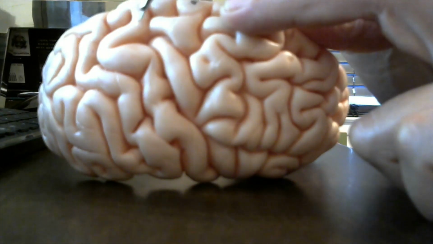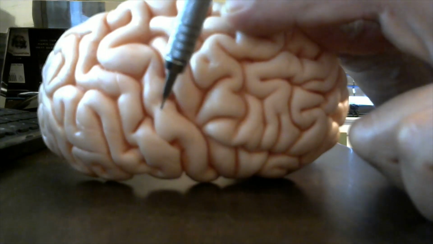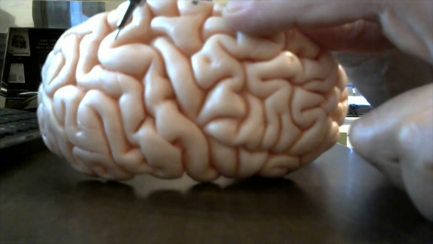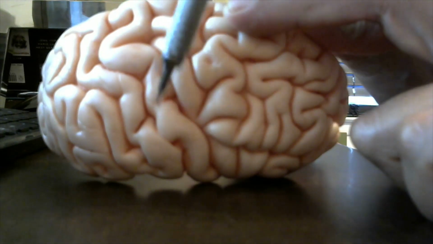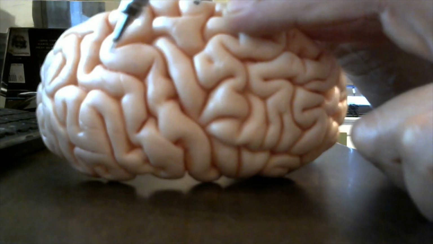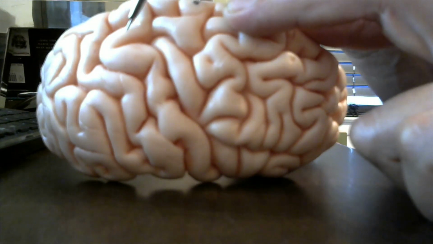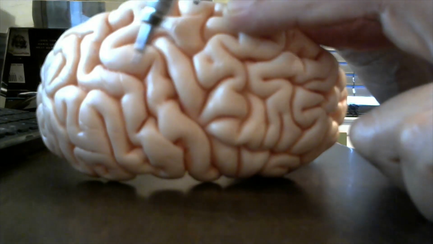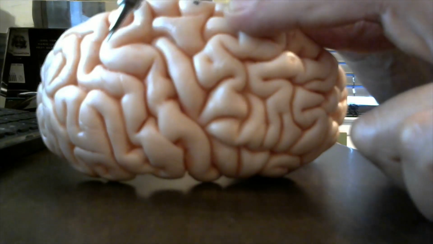The somatosensory cortex is a really important area of the brain where conscious awareness occurs, or the realization of important sensory functions such as proprioception, pain, hot and cold touch, or anything like that. It's right along here.